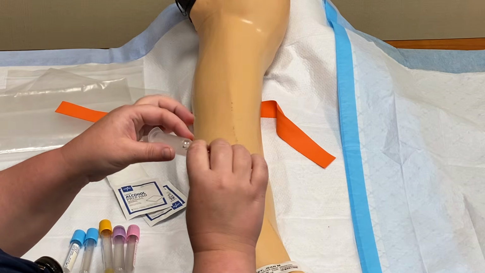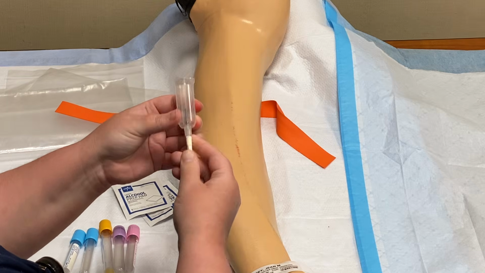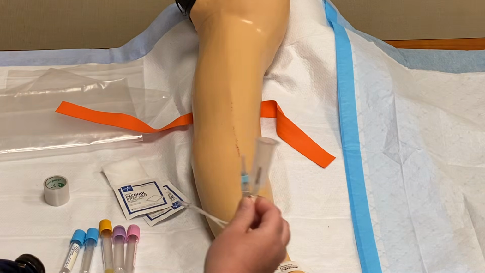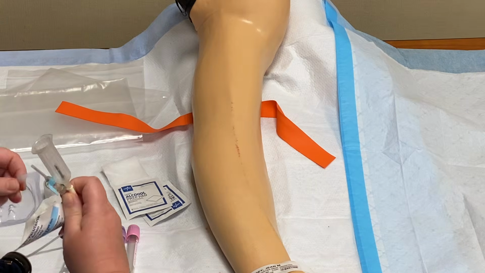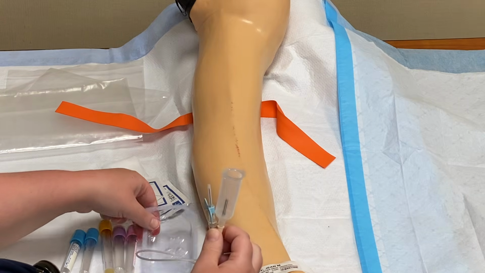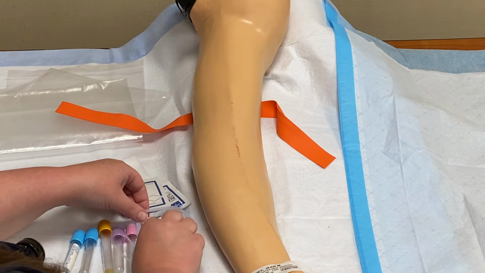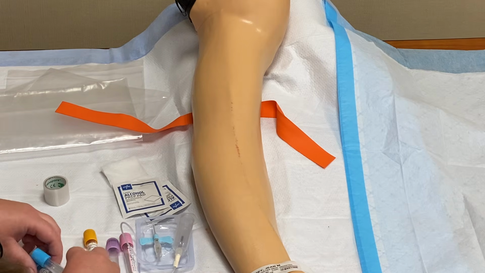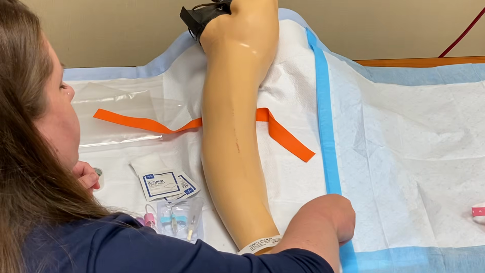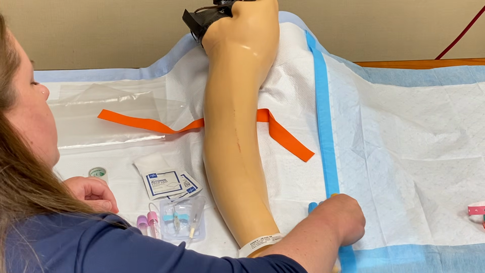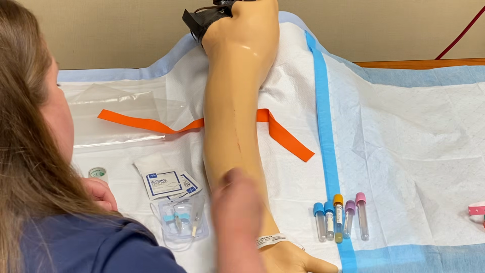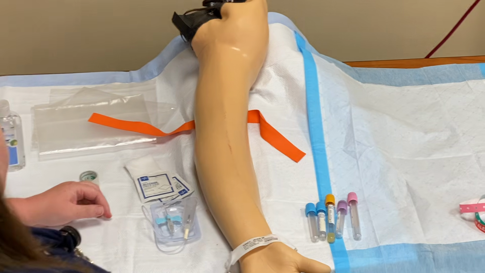I will twist my Vacutainer holder onto the needle, and I want to make sure that this connection is tight as well. Once I have that set up, I can just leave it sitting in its container, and that way it's nice and organized. I want to make sure that I have my tubes arranged in the order of the draw. So blue goes first, then gold, lavender, and pink. So I have all of my supplies set up.